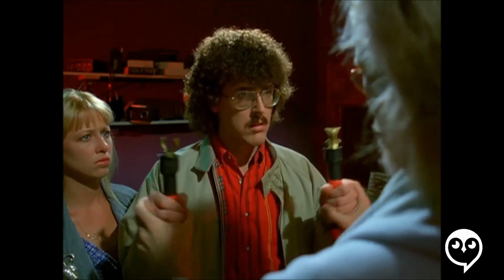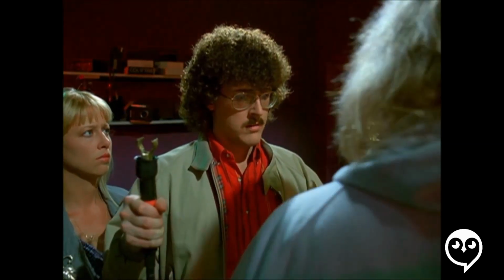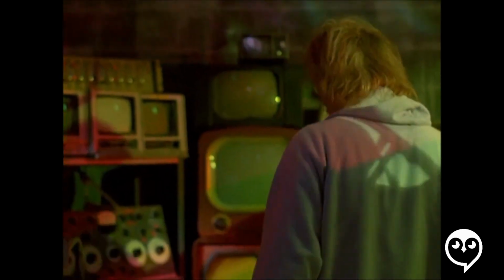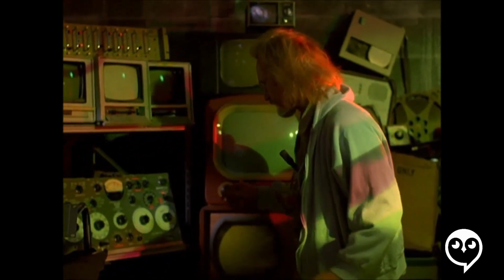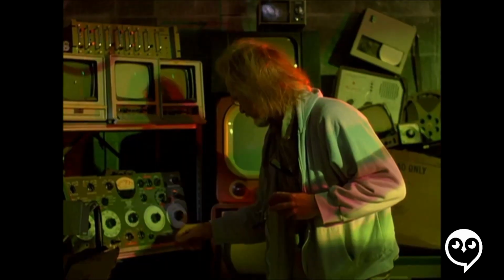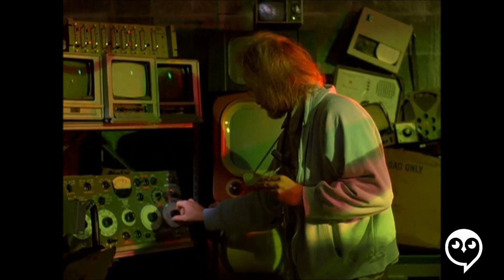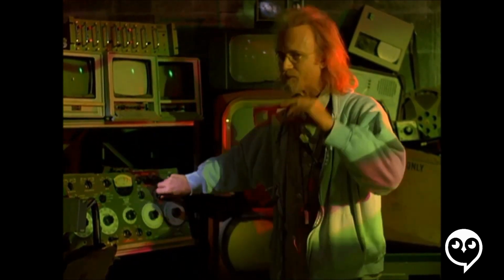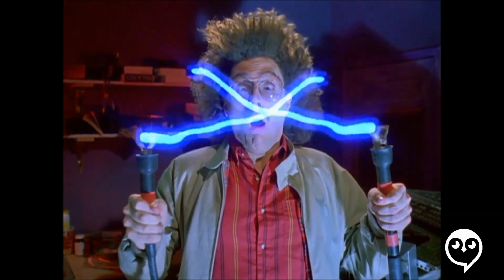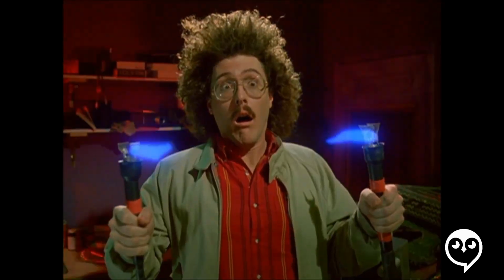Hold these. No. Like this. What are you doing? Oh, I just want to see if my interocitor can withstand a sudden charge of 60,000 volts. What?